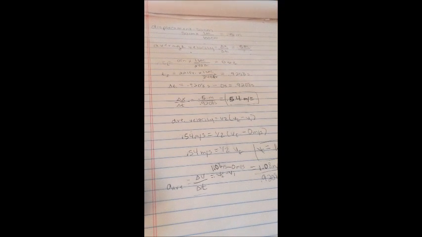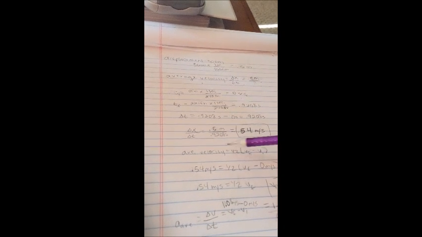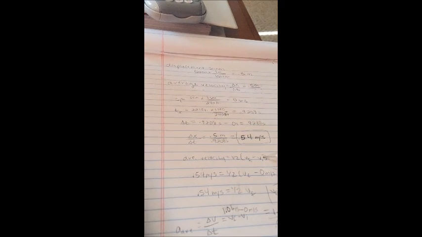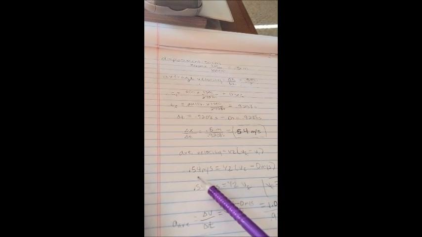The next thing I have to find is final velocity. We just found average velocity, and average velocity equals half of final velocity minus initial velocity. We can assume that initial velocity is 0 because the toy car started at rest. And we have the average velocity, so we can plug those in, and 0.54 meters per second equals half times final velocity minus initial velocity, which is 0.